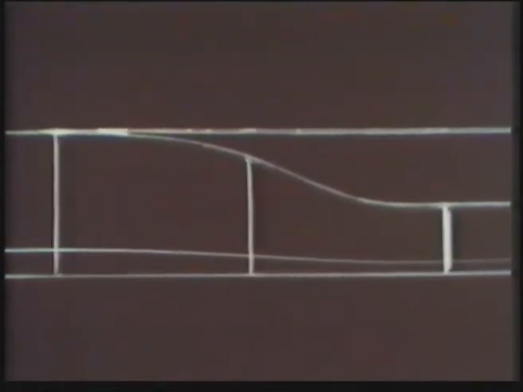Slow contraction, and watch the boundary layer along the flat side. The upstream boundary layer is growing slowly as it enters the contraction.